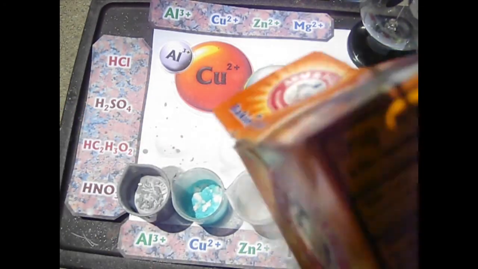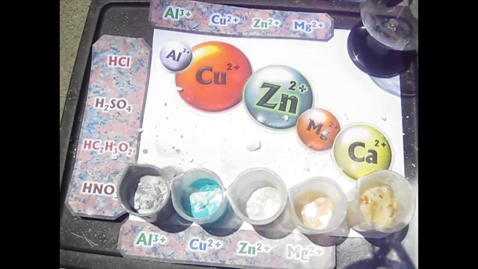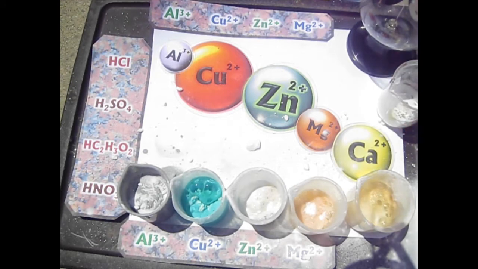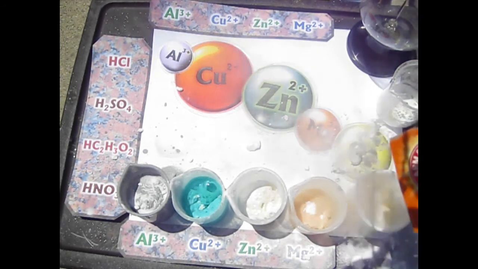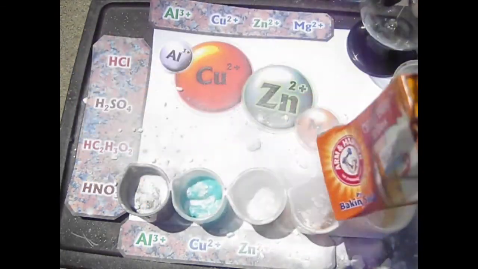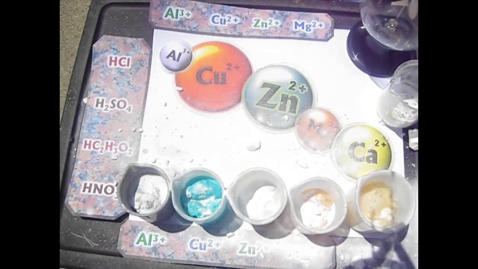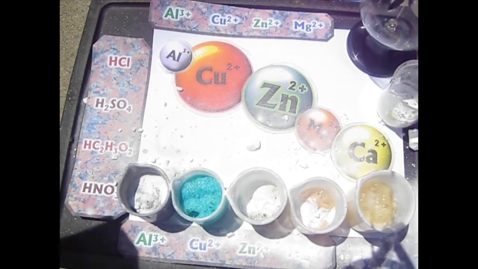And neutralize the remaining acid. Taking care of a very dangerous chemical with a very safe chemical. Baking soda.